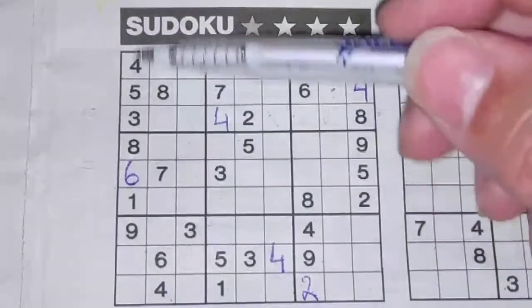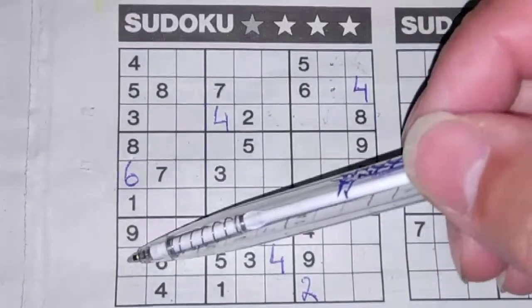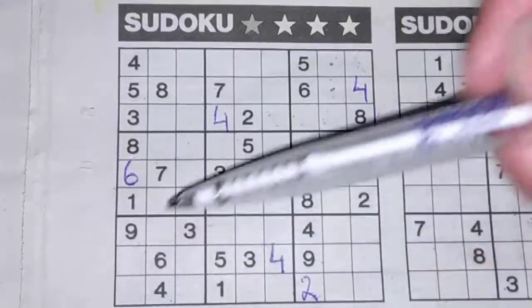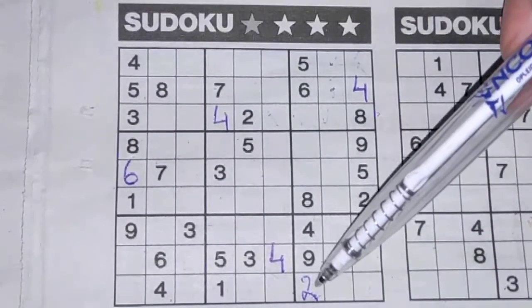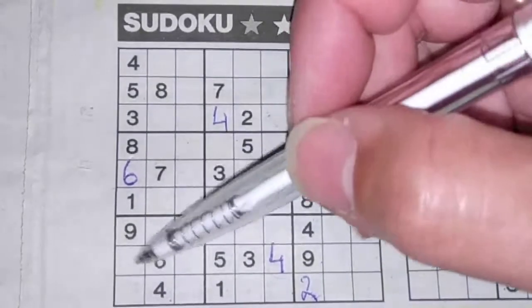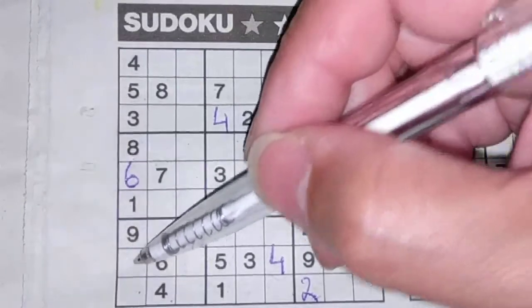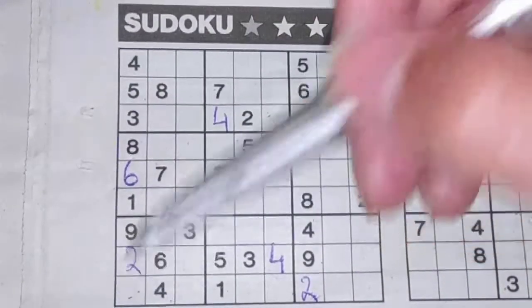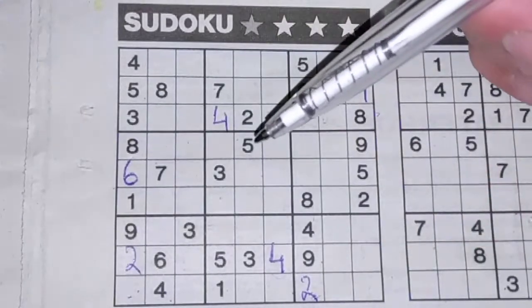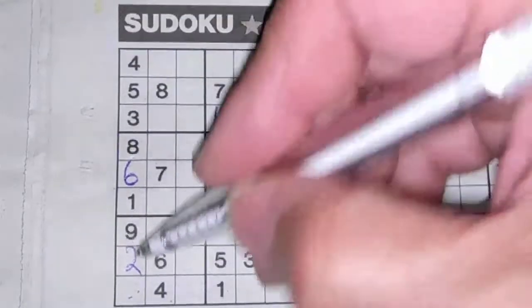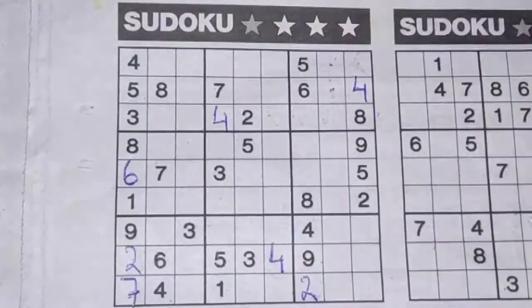And in the first column, we have 2 missing numbers. Now we have a 2 here, and one of the missing numbers is a 2. So in the last row, in this box, it cannot be a 2. 1 box is left for the 2, it should be here. 1 box is missing in this first column. There should be the number 7. 7 is missing. Alright.